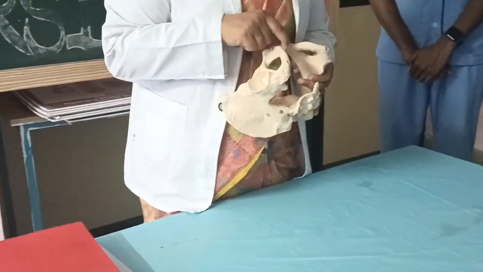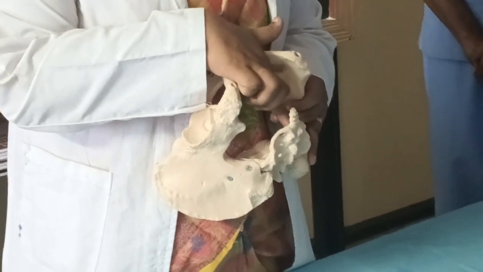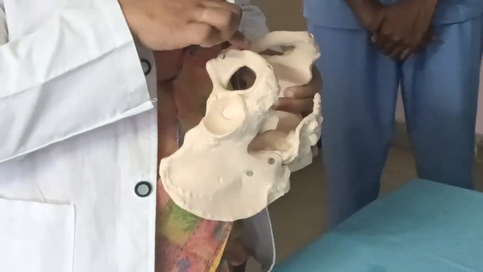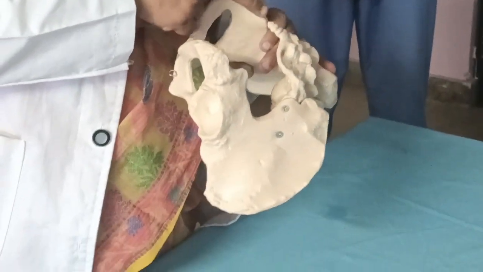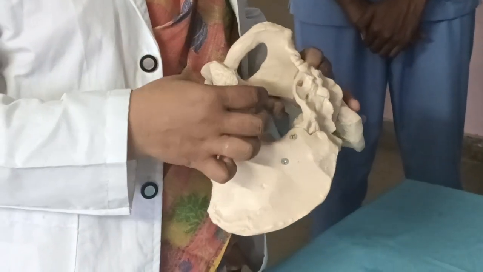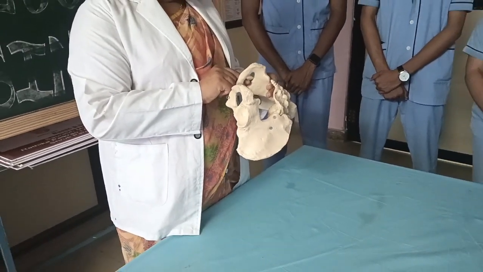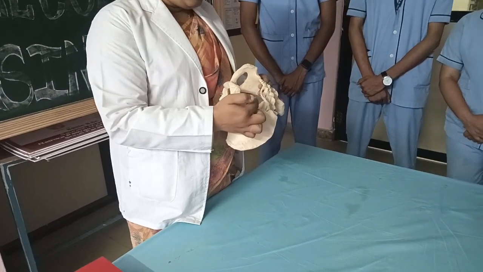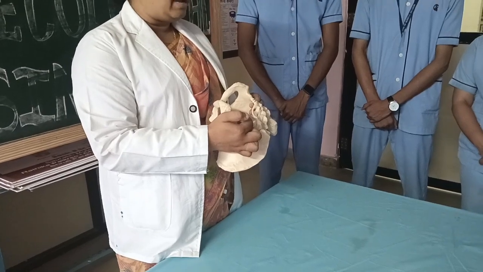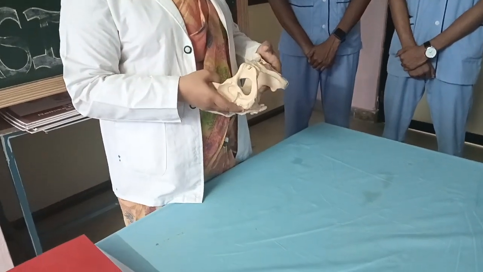The distance between the lower border of symphysis pubis to the sacrococcygeal joint is called as anteroposterior diameter, that is 13 centimeter, and the distance between the two ischial spines is 11 centimeter, that is your transverse diameter, and the distance between the center point of obturator foramina to the center of sacrotuberous ligament, sacroischial ligament is the oblique diameter, that is 12 centimeter. These are the diameters of outlet.